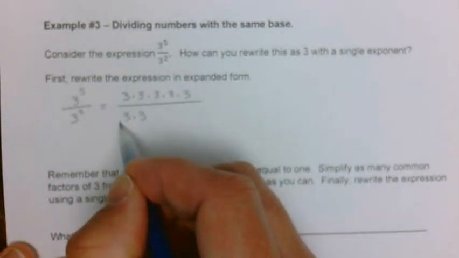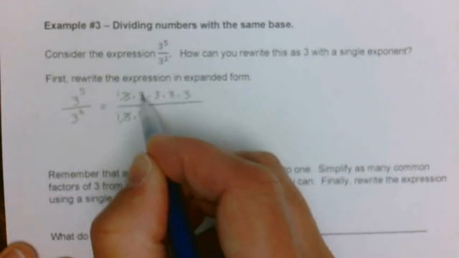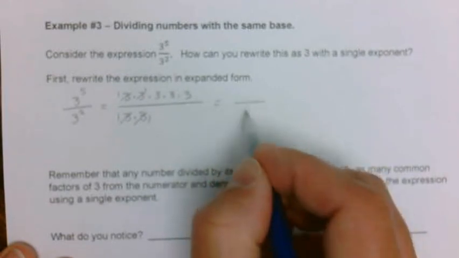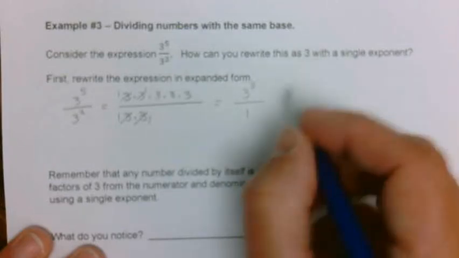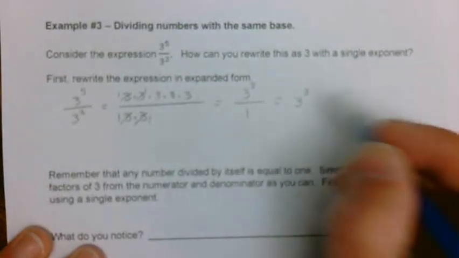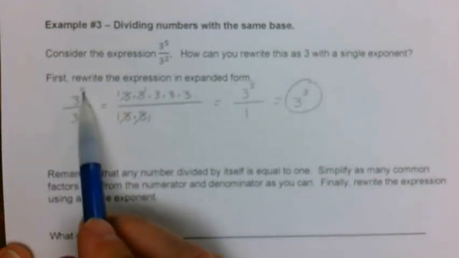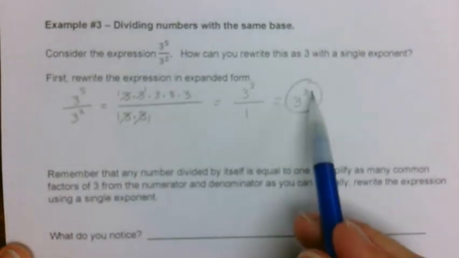Okay, well, remember that any number divided by itself is equal to 1. So we're going to simplify as many common factors of 3 from the numerator and denominator as we can. So this 3 divided by this 3 equals 1. This 3 divided by this 3 equals 1. And now my denominator is just a 1. 1 times 1 is 1. My numerator, though, I still have 3 times 3 times 3, which is 3 to the 3rd power. And 3 to the 3rd power divided by 1 is just going to be 3 to the 3rd power. So 3 to the 5th divided by 3 to the second is 3 to the third.